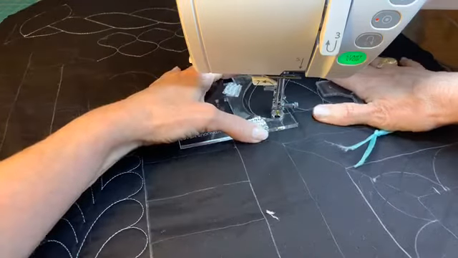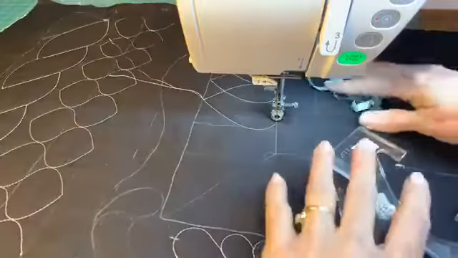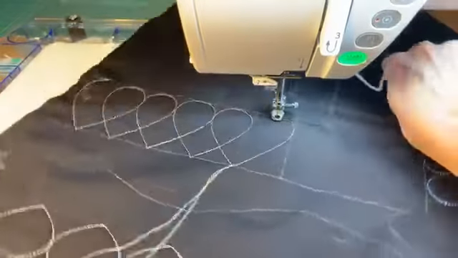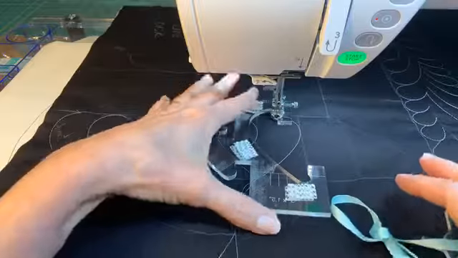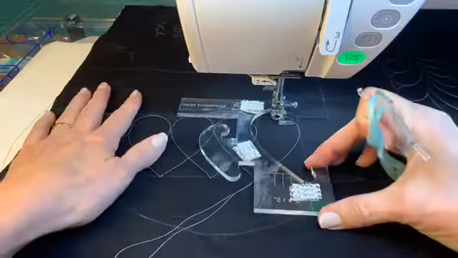Come right into the hook, and then let's go ahead and we'll show you the other side. So of course we do not turn our quilts when we have a big quilt, but for learning purposes, I think it's really important that we do that.